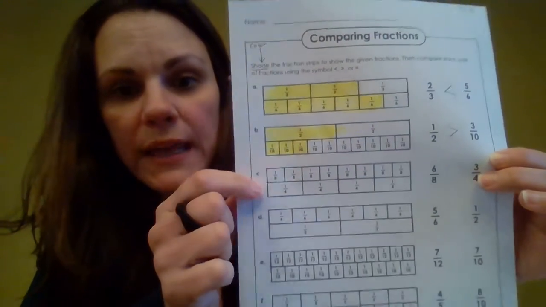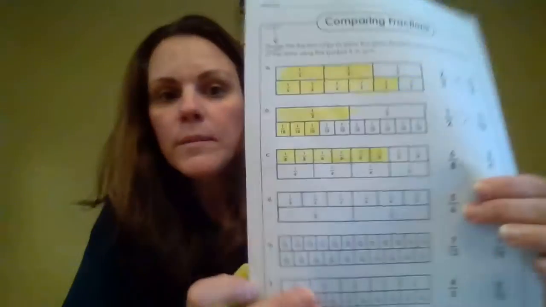So we'll do one more together, and then I'm going to have you do the rest on your own. 6/8 and 3/4. All right, the eighths are on top. I'm going to color in 6 of them. 1, 2, 3, 4, 5, 6. It seems to be a lot of them. Almost the whole thing. And now I'm doing 3 of the fourths. I'm noticing something as I color. Do you notice it too? As you color?